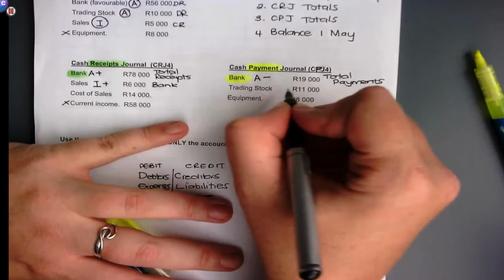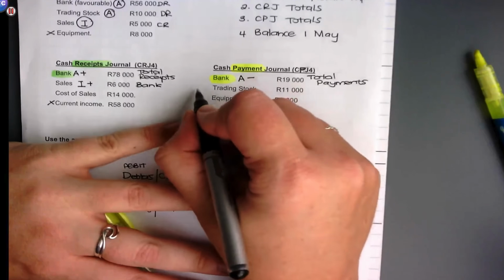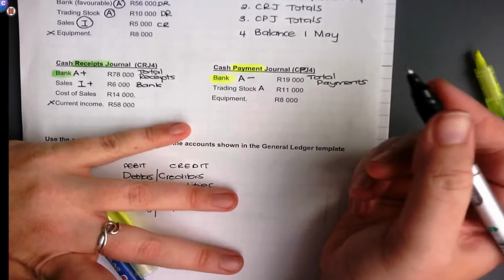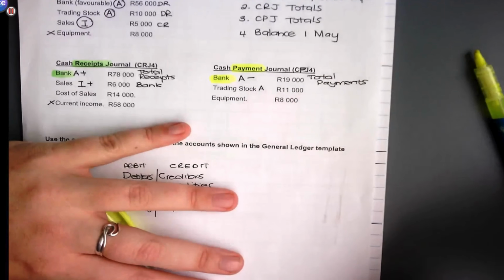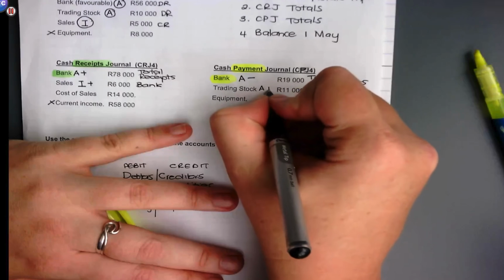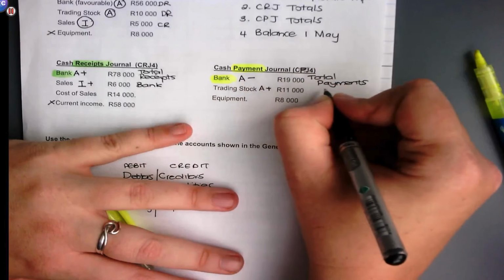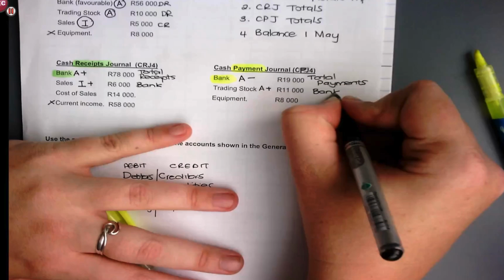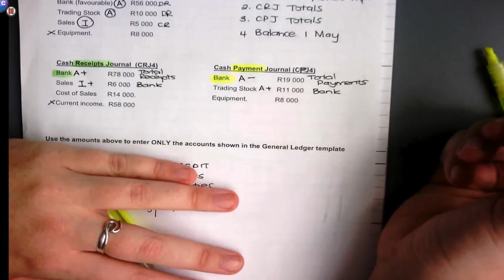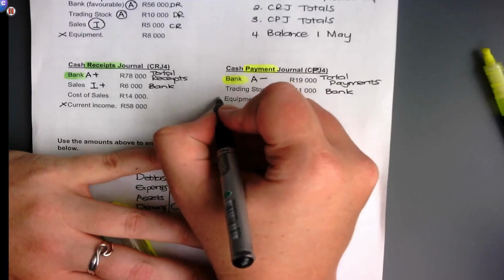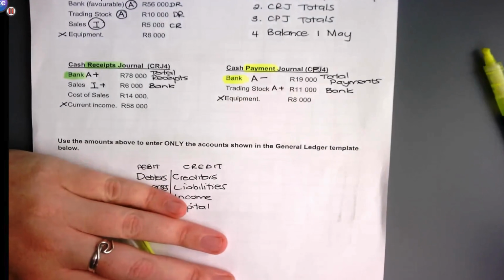And same over here for trading stock. When you buy trading stock, which is an asset, what's happening to your trading stock? So you go into the shop, you buy a whole lot of stock, so now your stock has increased. And by you paying for that trading stock, it also has affected your bank. So we're going to call it bank in the CPJ. Equipment, there's no place for that, so we don't have to enter that in.